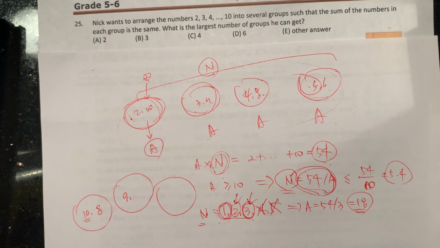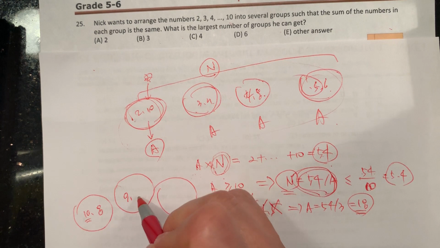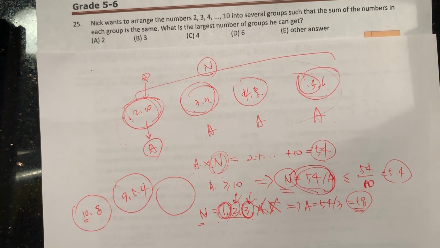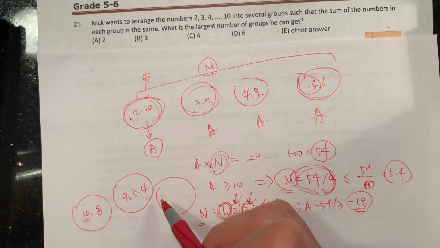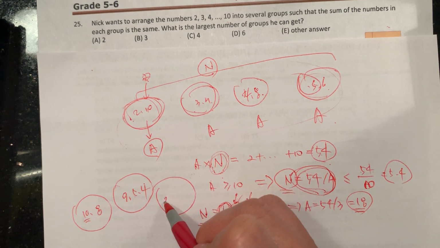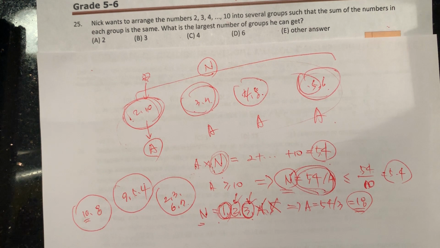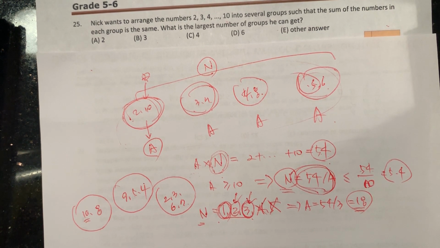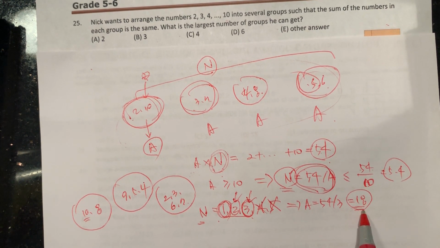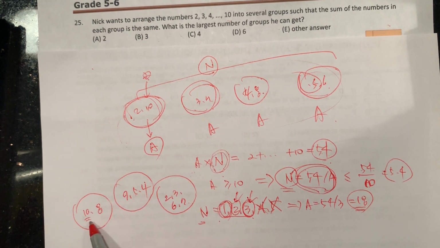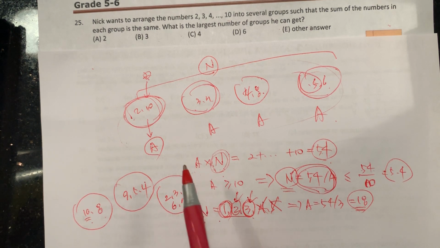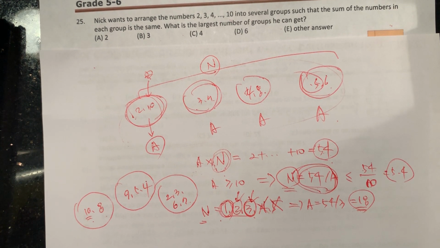But we have only one 9, so we'll use 5 and 4 to make 9. What numbers are left? 2, 3, 6, 7. Let's check that the sum of each group is the same. The sum of the numbers in this group is 18. The sum of the numbers in this group is 2 plus 3 is 5, plus 6 is 11, plus 7 is 18. So we found the groups.